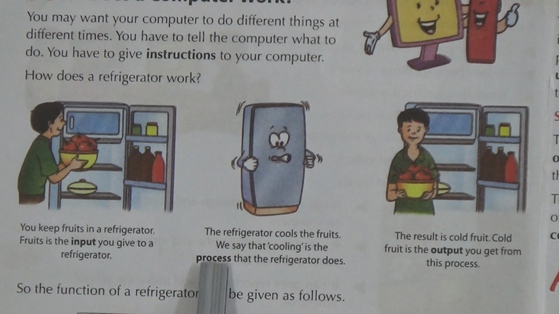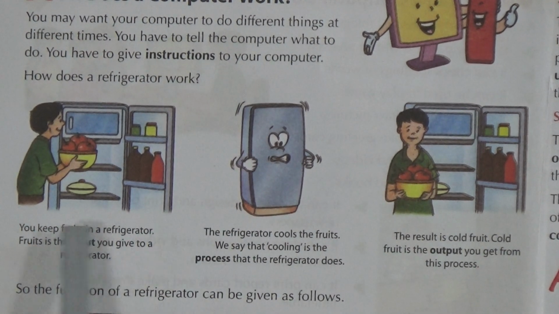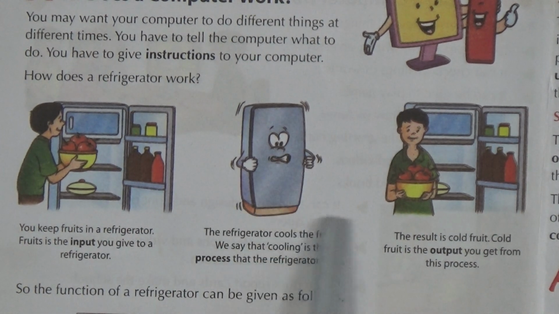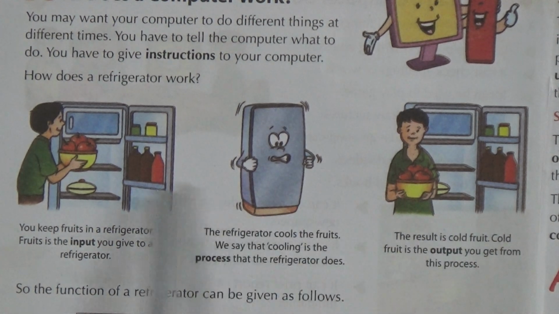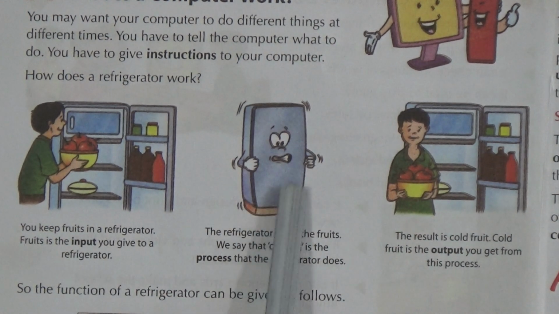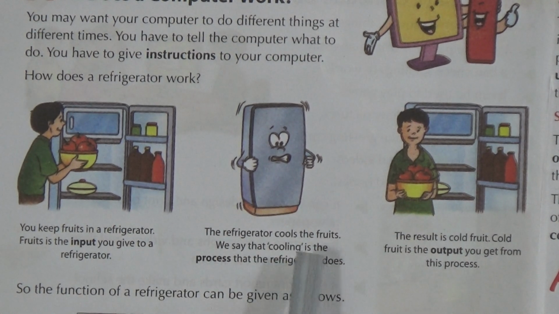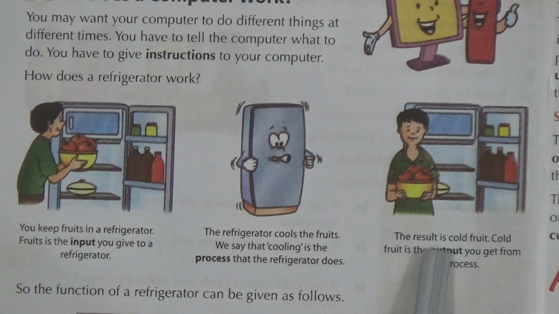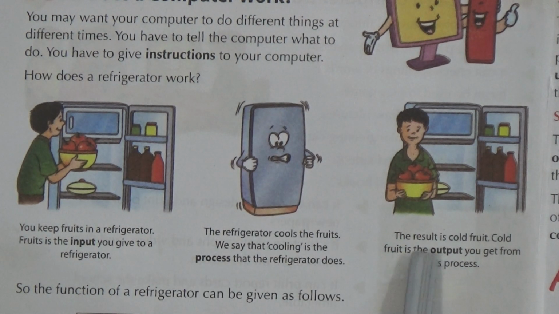So all machines have a process to work. The process of the refrigerator is keeping fruits inside it. Then it cools the fruits inside it and then you can get the cooled fruits from inside it. So what you keep inside it can be called the input and the process of cooling can be called the process that the refrigerator does. And then you get cold fruits from the refrigerator. It can be called the output that you get after this process.